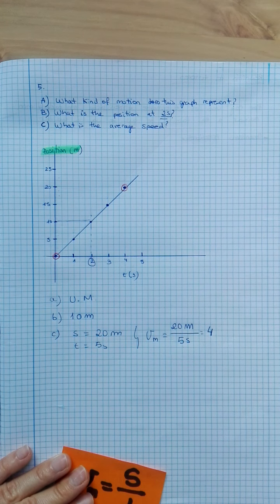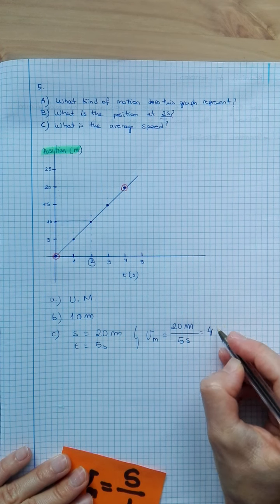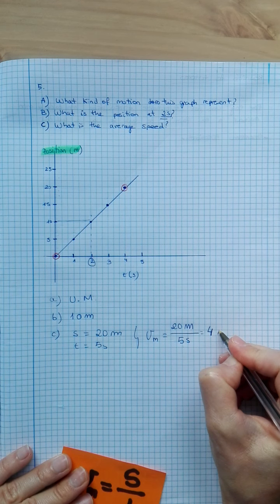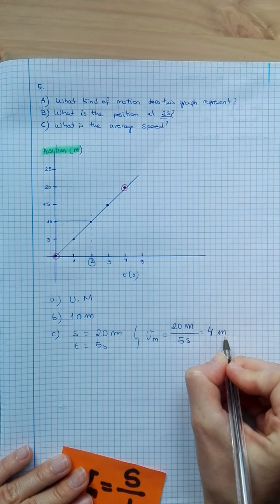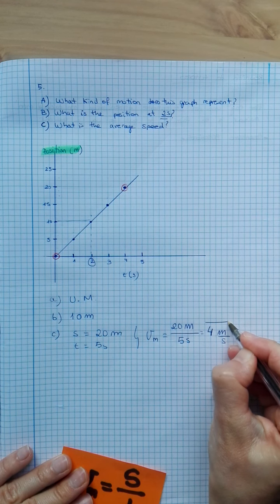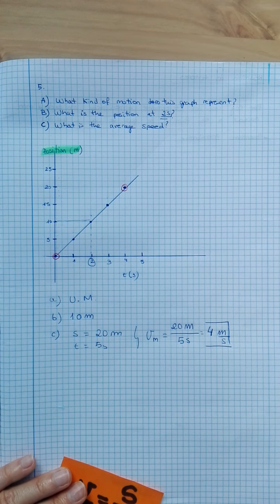For what? Well, we are calculating a speed. So the units for speed are distance divided by time, the unit you have used for distance divided by the unit you have used for time, meters per second. So the answer is 4 meters per second.